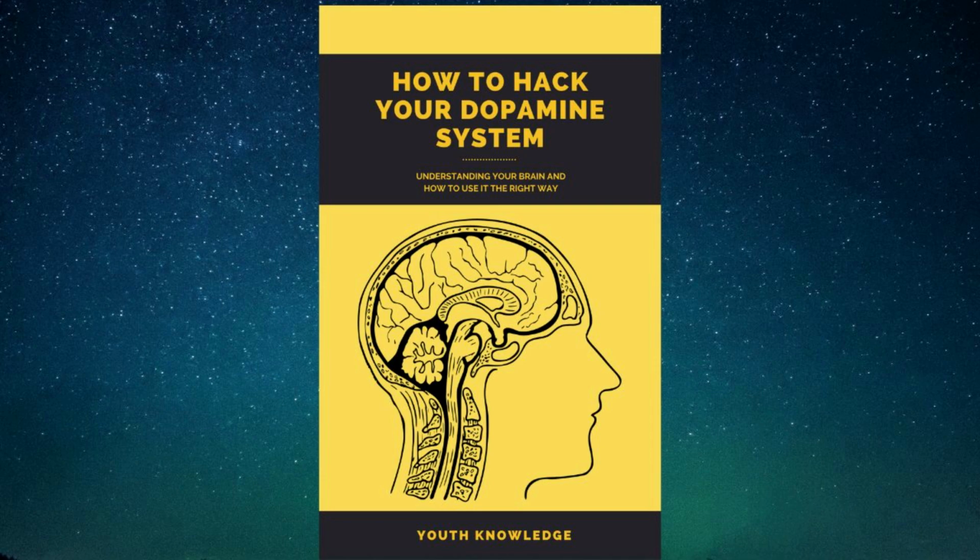In conclusion, low dopamine levels can have significant impacts on our mood, motivation, and overall well-being. Chronic stress, drug or alcohol abuse, Parkinson's disease, and genetics are all potential causes of low dopamine levels. If you suspect that you have low dopamine levels, it is essential to speak with a healthcare professional to determine the underlying cause and develop an appropriate treatment plan.